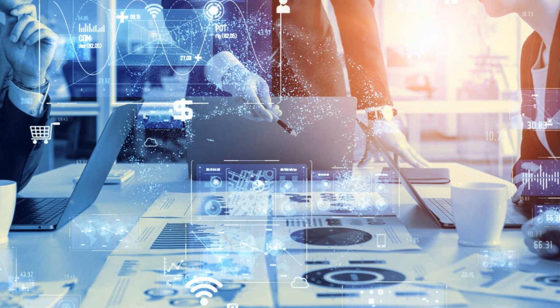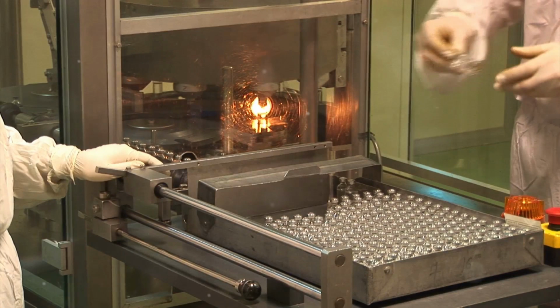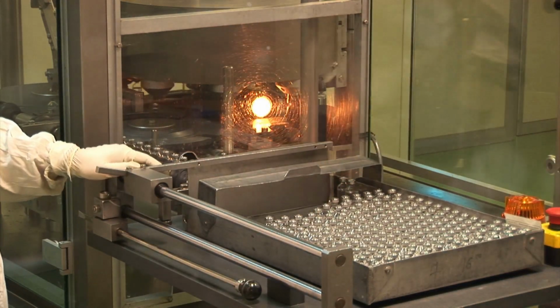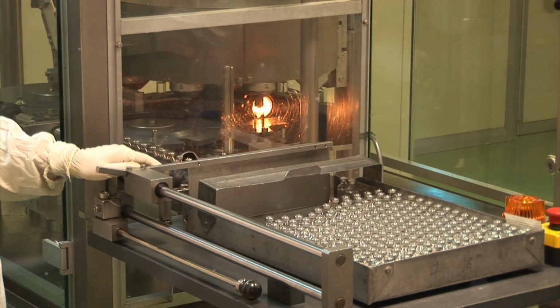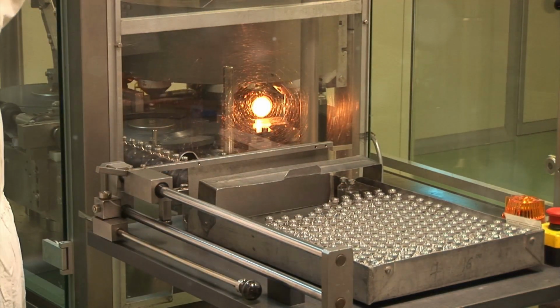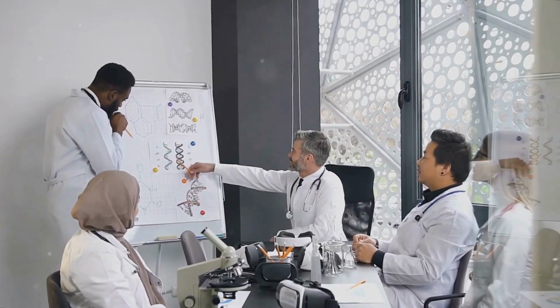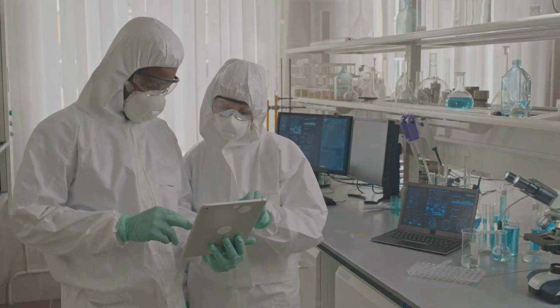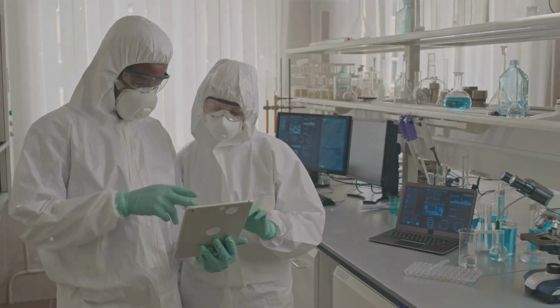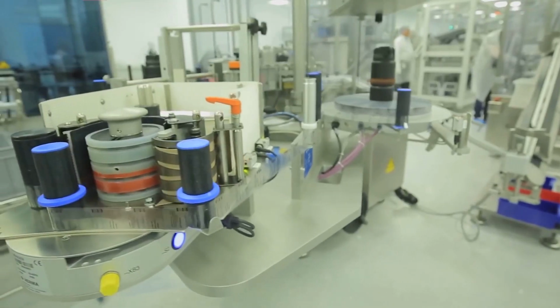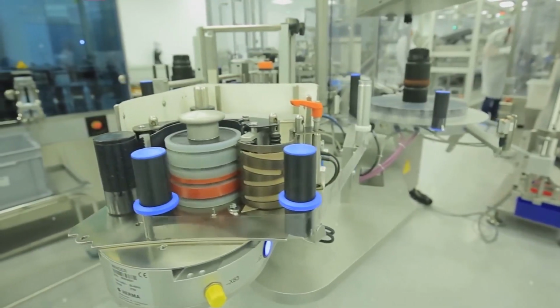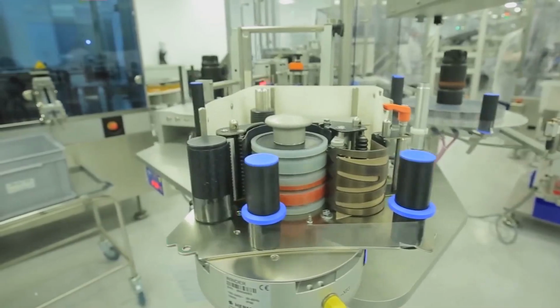Chapter 6. Risk Management and Mitigation Strategies. Risk management is essential in pharmaceutical operations. It involves identifying, assessing, and mitigating risks that could impact product quality, safety, or regulatory compliance. Tools like failure mode and effects analysis, or FMEA, and hazard analysis and critical control points, or HACCP, help in systematically evaluating risks and implementing control measures to prevent issues before they occur.